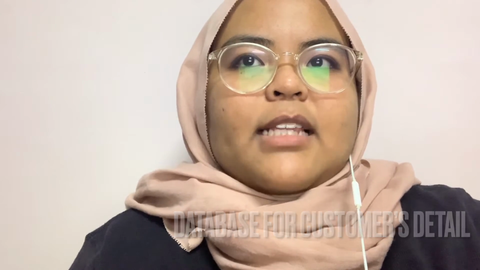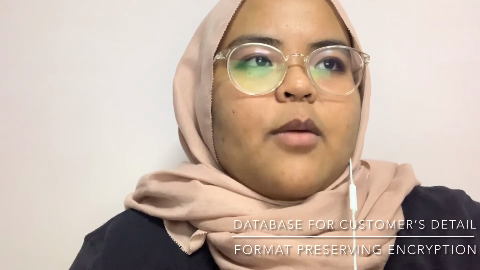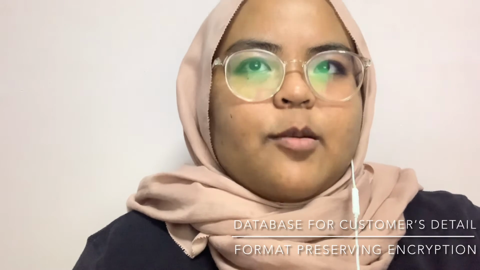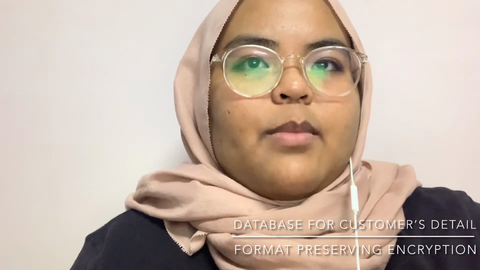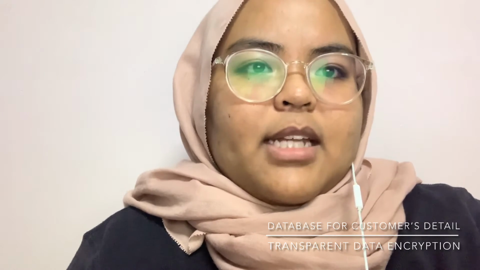For the database for customers' details, I suggest we use format preserving encryption (FPE) and transparent data encryption (TDE). Format preserving encryption encrypts your data in similar formats. The encrypted output will be a different combination of similar formats, so after the encryption, the structure of your data will remain the same. Transparent data encryption (TDE) does real-time I/O encryption and decryption of data and log files. The encryption uses a database encryption symmetric key (DEK), and TDE does not increase the size of the encrypted database.